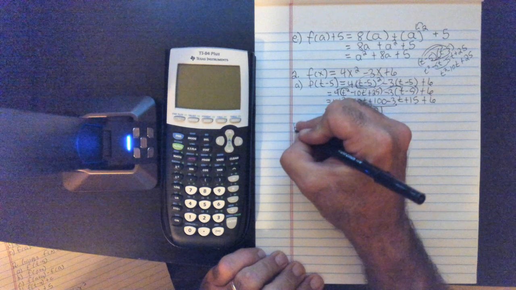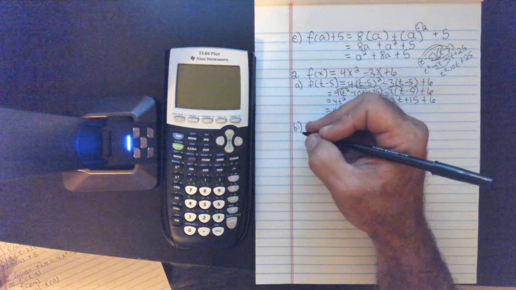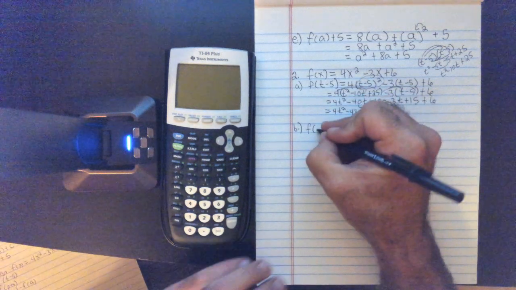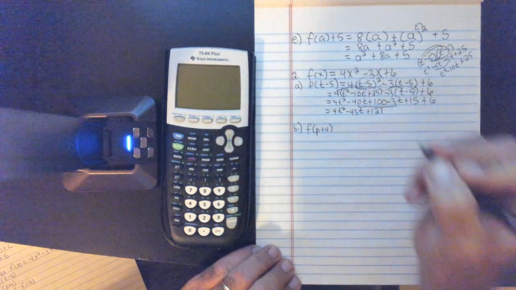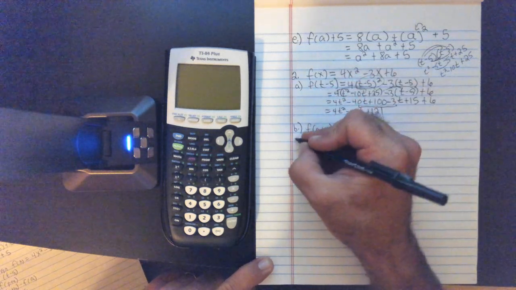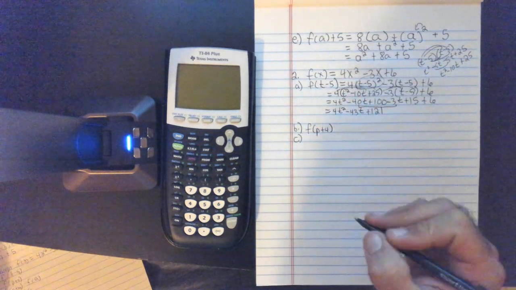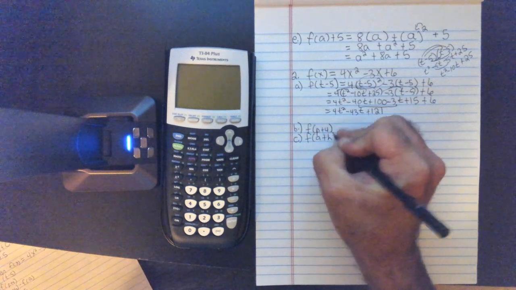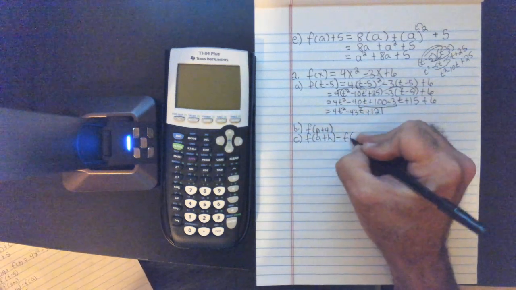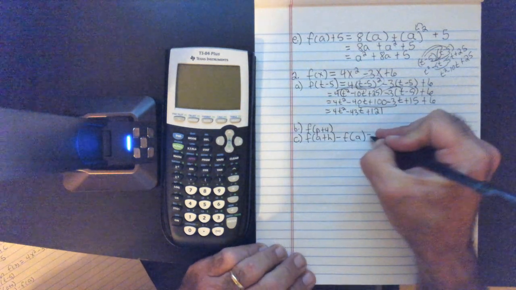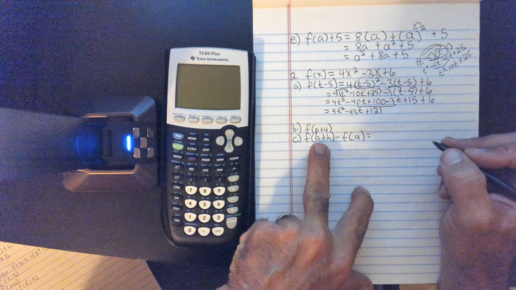Alright, let me see what they got for the B. B, they want me to find f of p plus 4. So what I'm going to do, that is going to be really similar to A. I want to move to C on this one, because this one's got an f of A plus H minus f of A. Remember, this is the big one. So that's going to equal my f of A plus H.